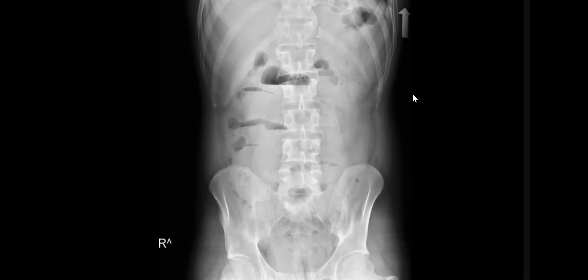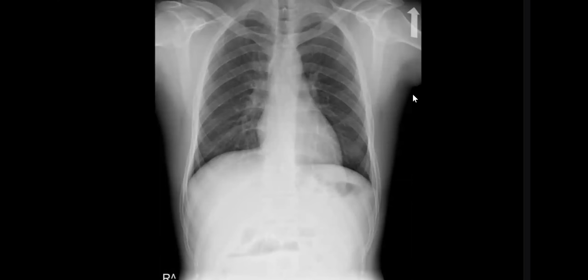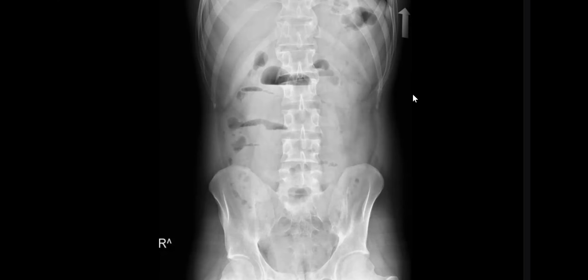Very good. So on this plain X-ray, I should also exclude any signs of pneumoperitoneum due to perforation of the obstructed segment. However, I cannot see the upper border of the diaphragm, so I cannot really appreciate any pneumoperitoneum. So I suggest another radiograph for the upper abdomen or lower chest. Very good, my friend. This is important.